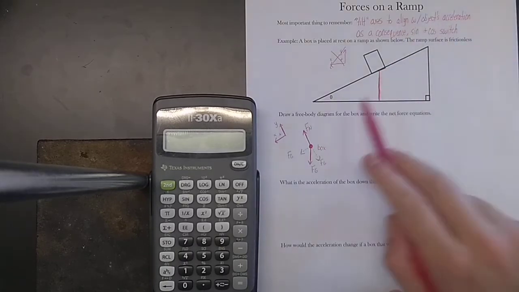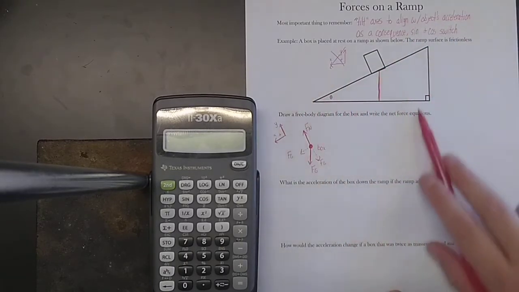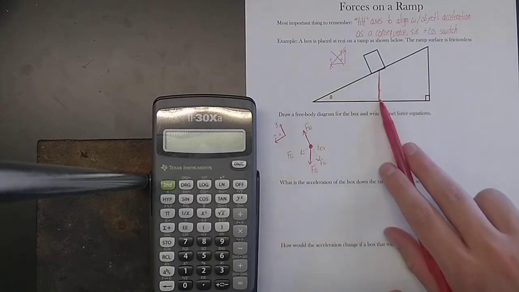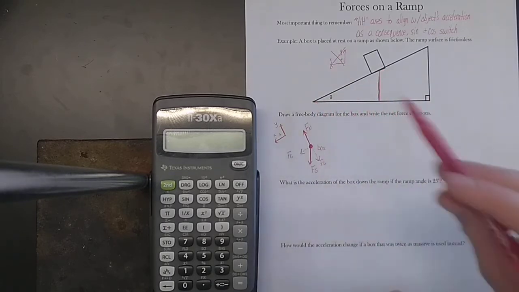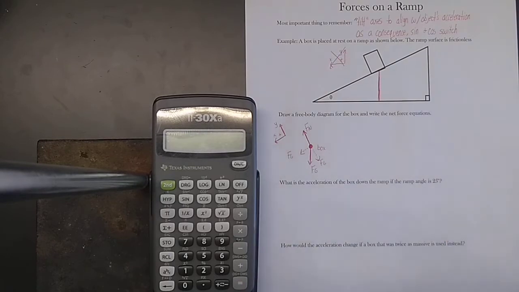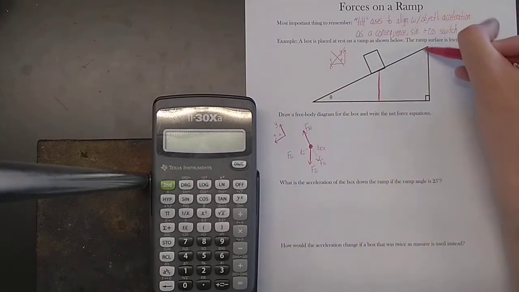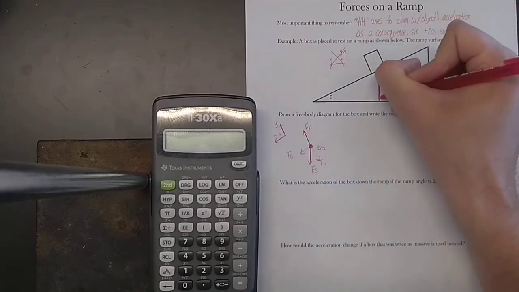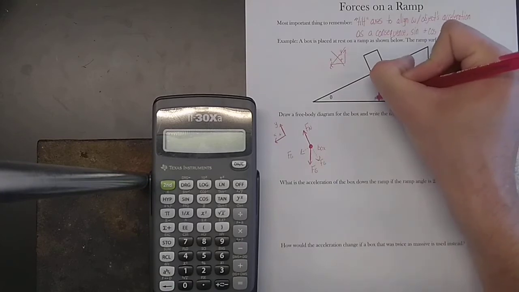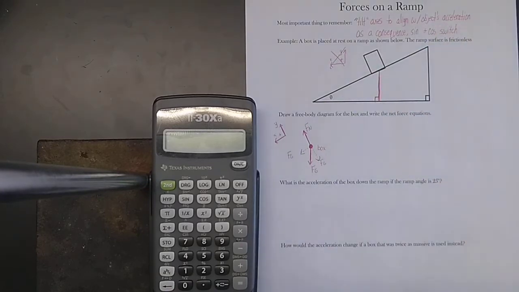Notice what this does, and notice the shape I had for this ramp in the beginning. It's a right triangle, okay? By drawing a straight line right down, I've made a similar right triangle. It's just a little bit smaller. Similar triangles always have the same angles. So this angle here is going to be the same as this angle, and this must also be a right angle. We're going to do a little math with angles right now.